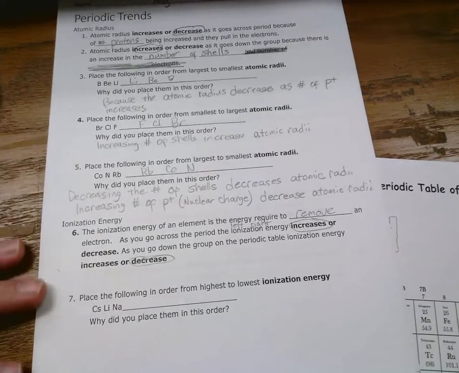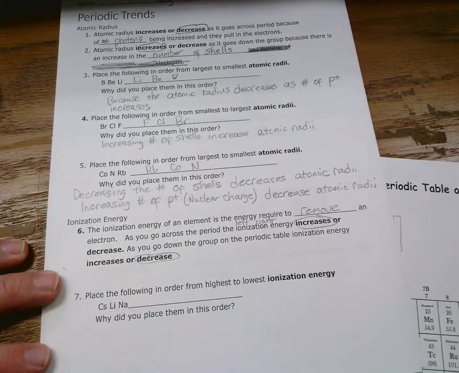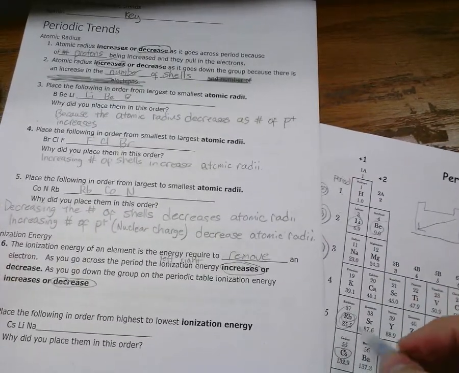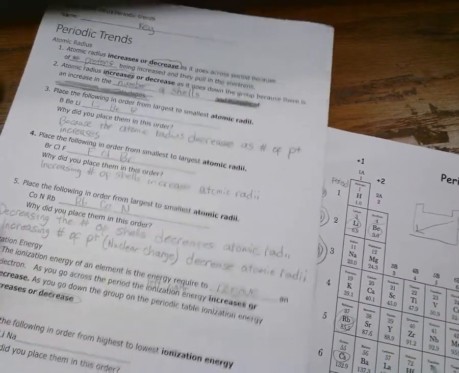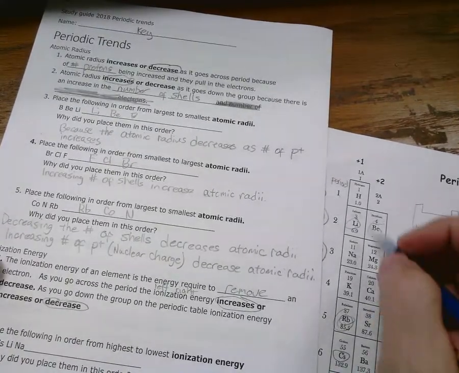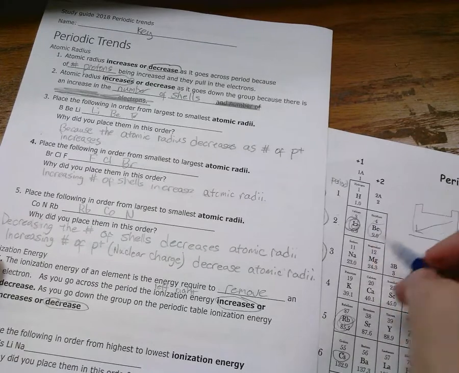Place the following in order from highest to lowest ionization energy. So we have cesium, and this is what I want you to do on the test too. I want you to put them in order. We have cesium, we have lithium, and we have sodium.